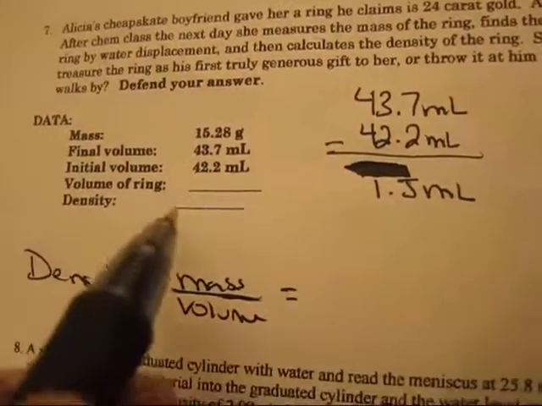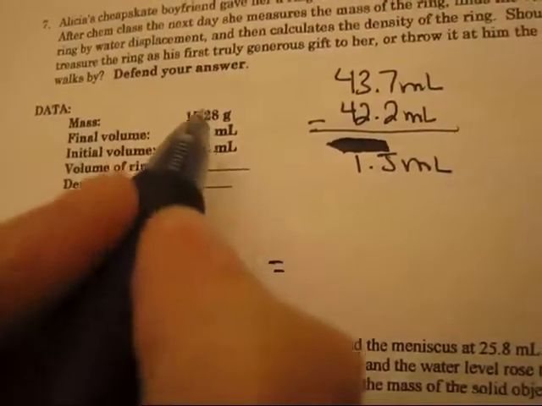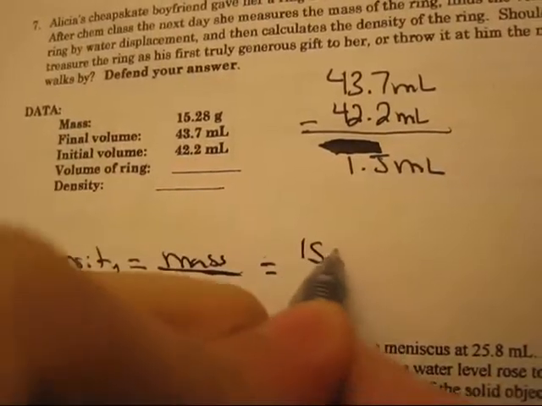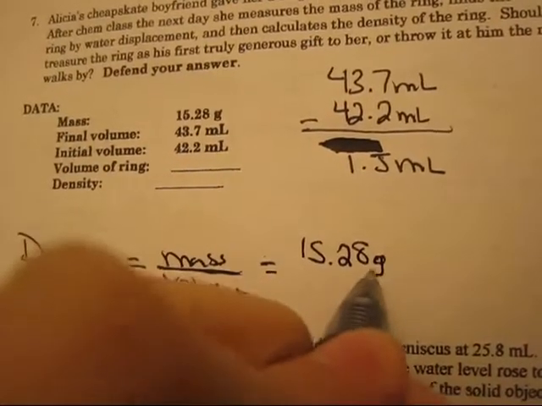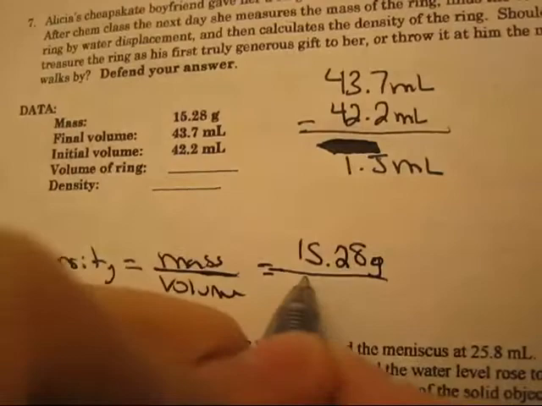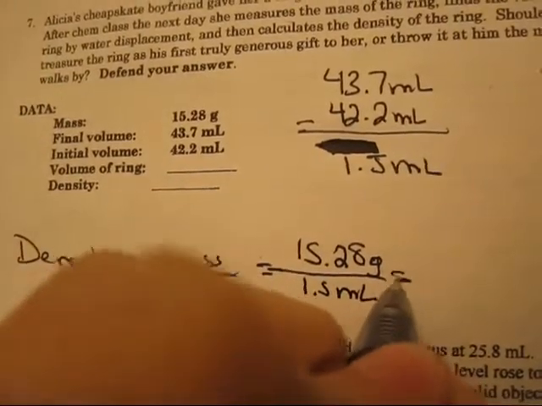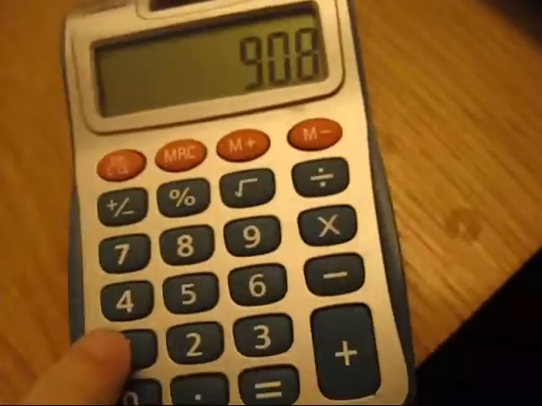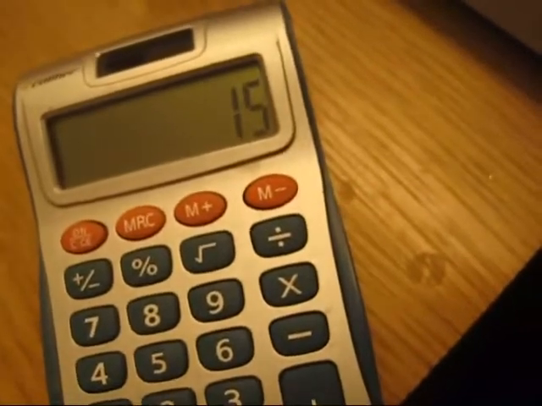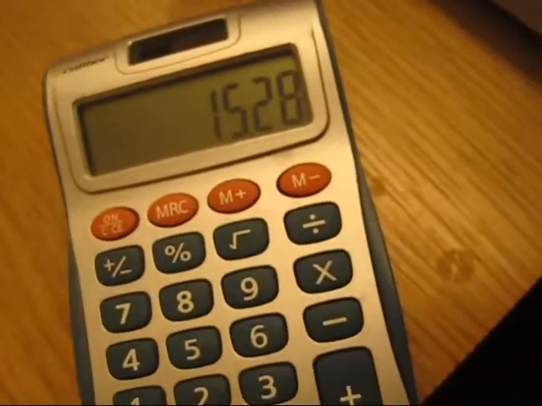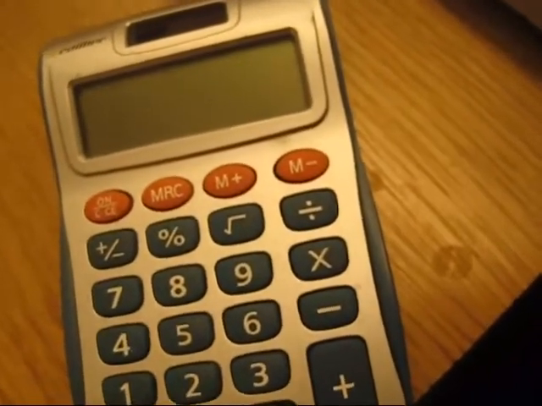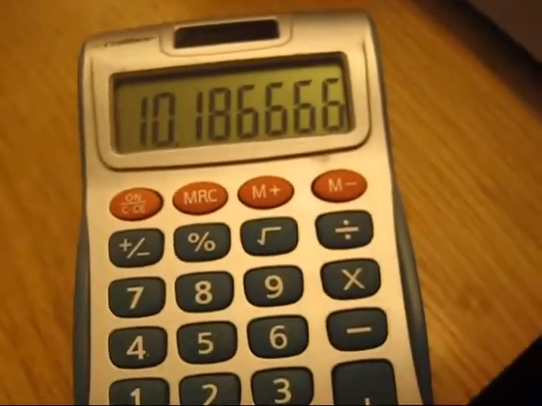To get our density, density is mass divided by volume. They give us our mass up here, 15.28 grams, and my volume is 1.5 milliliters. So when I divide that, 15.28 divided by 1.5 equals, that's a long number.